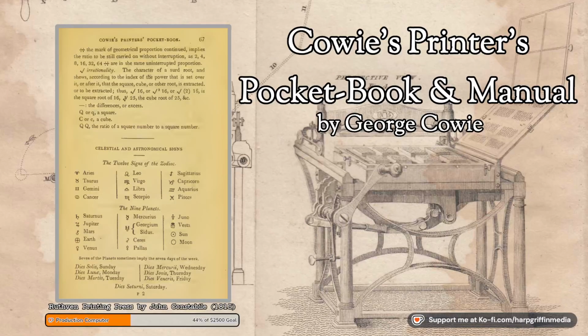Root, irrationality, the character of a squared root, and shows, according to the index of the power that is set over it or after it, that the square, cube, or other root is extracted, or to be extracted. Thus, root 16 is the square root of 16. Cube root of 25, etc.